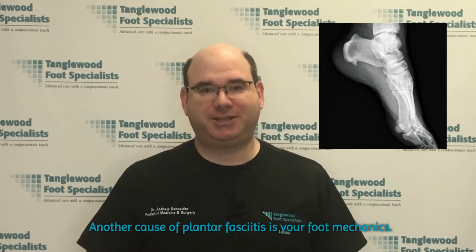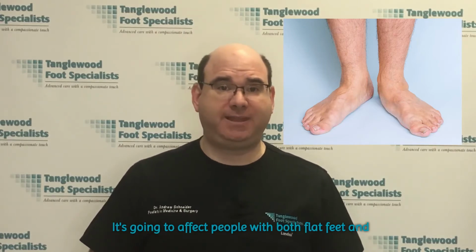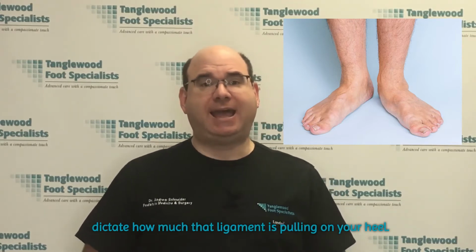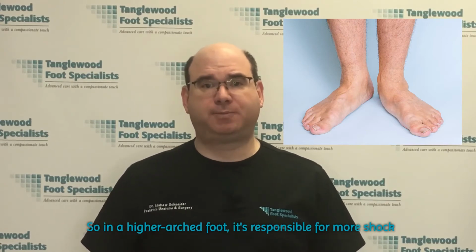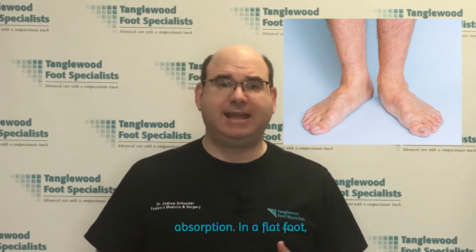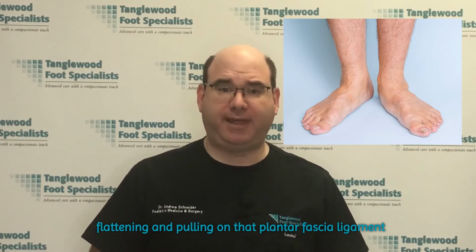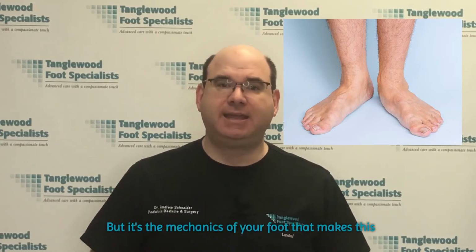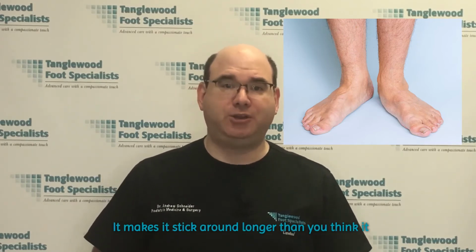Another cause of plantar fasciitis is your foot mechanics, and it's an equal opportunity syndrome. It's going to affect people with both flat feet and high arched feet. It's the way that your foot function is going to dictate how much that ligament is pulling on your heel. In a higher arch foot, it's responsible for more shock absorption. In a flat foot, it's going to have more tension because of the heel flattening and pulling on that plantar fascia ligament. But it's the mechanics of your foot that makes this inflammation linger. It makes it stick around longer than you think it should.